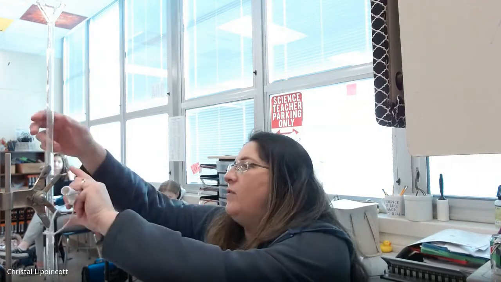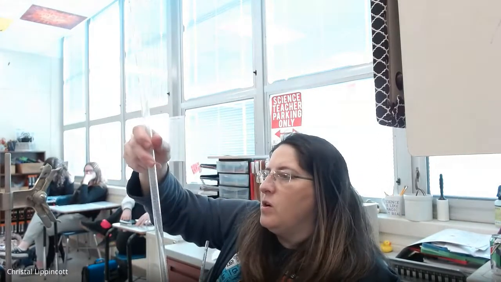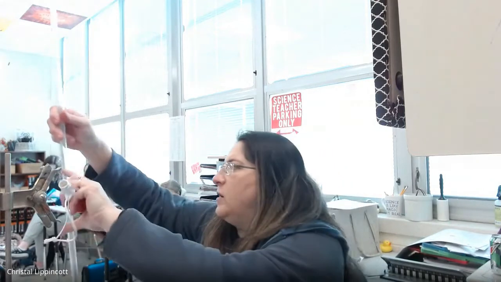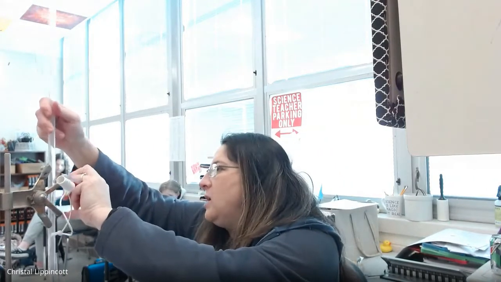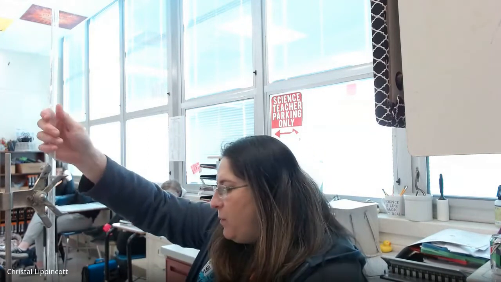So what are the pieces of equipment? Like I said, you're going to have a burette, which is one of these long, skinny tubes. These tubes are marked off in a variety of different measurements, and you measure to the hundredth place using these burettes. At the bottom of the burette, you have something called a stopcock.